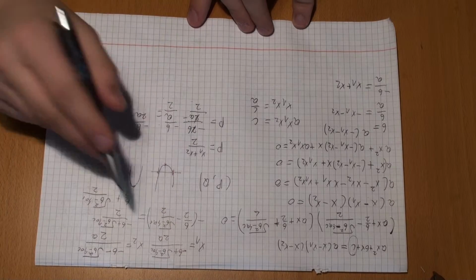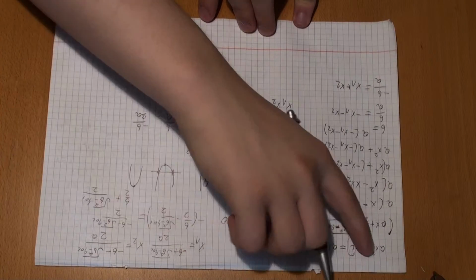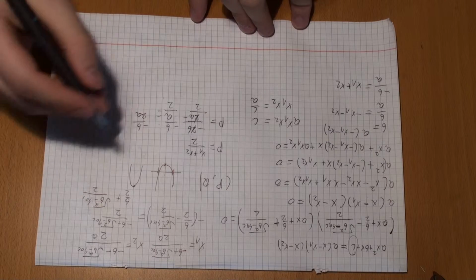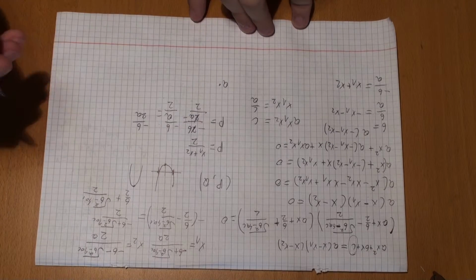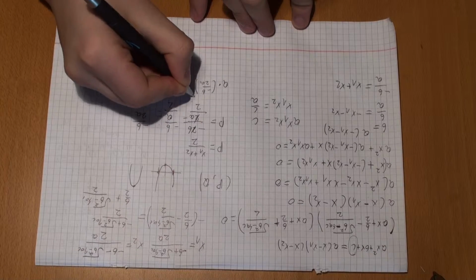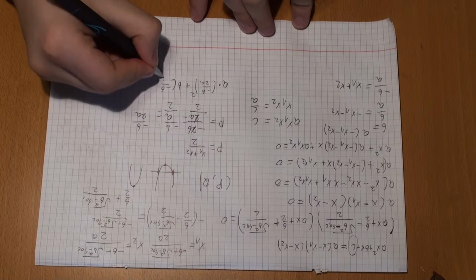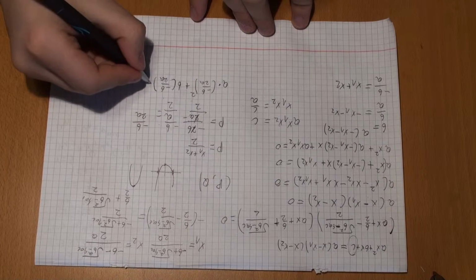Now for q, I think the best way is just to put it here. So a times minus b over 2a squared plus b times minus b over 2a, and plus c.